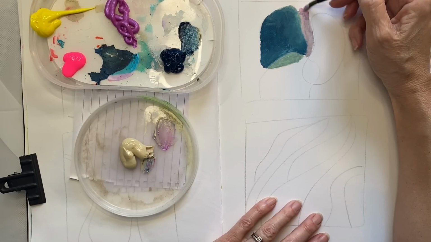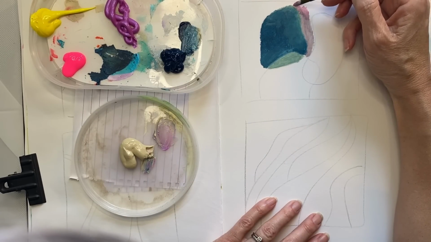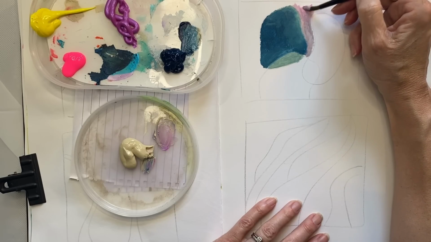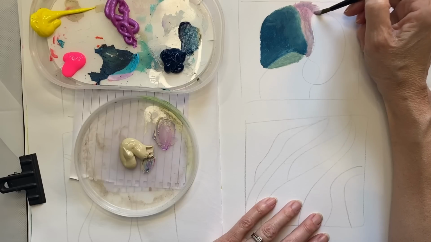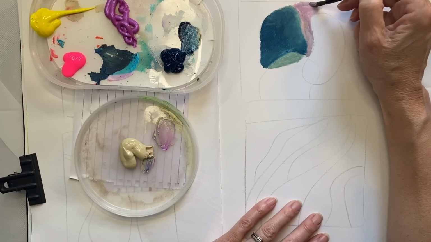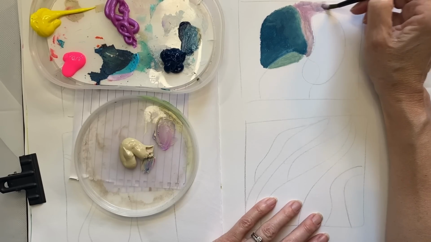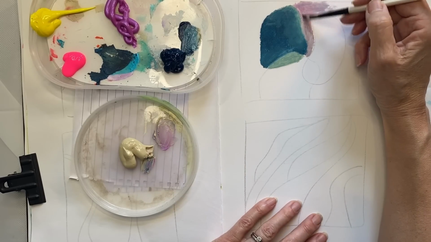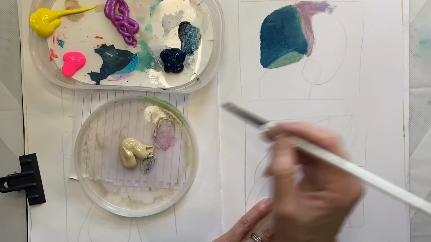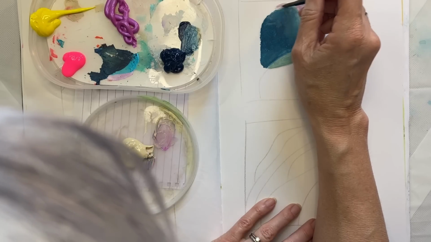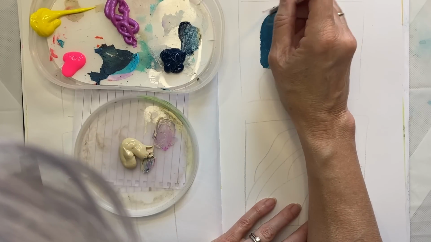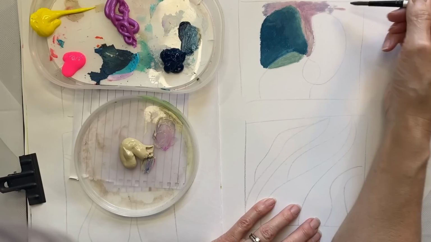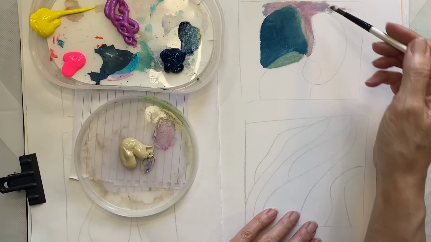Those colours are just so important in our work, and I would really encourage you to try colours that you wouldn't normally use. And we always kind of go back to our favourites, but I think it's always worth giving another colour a go and seeing what happens. So again, just sort of building that up like that.